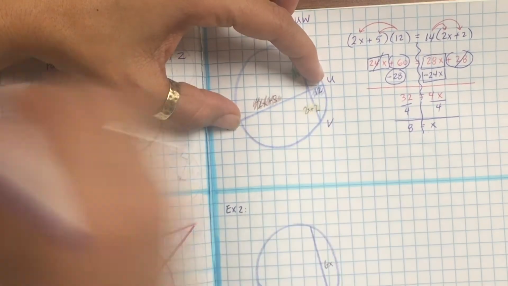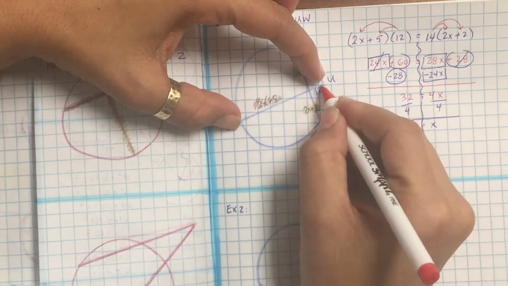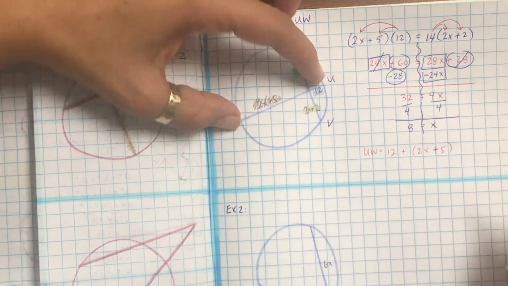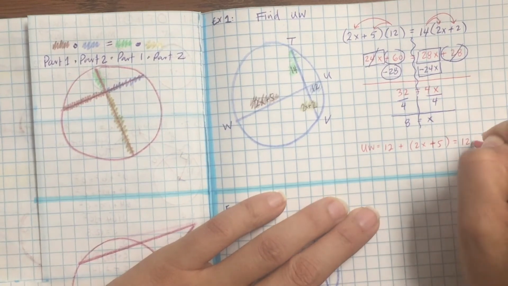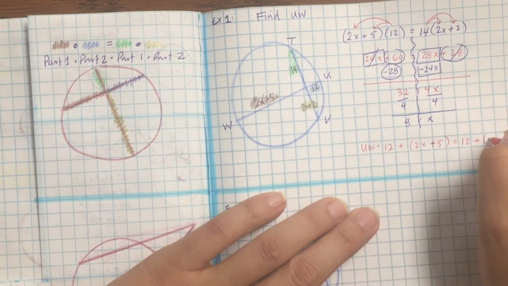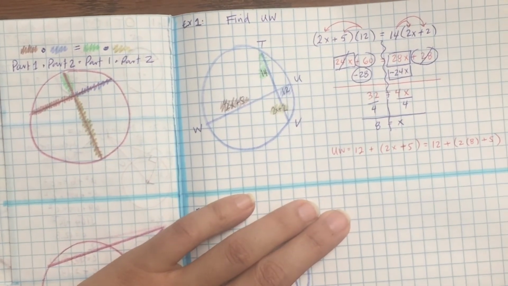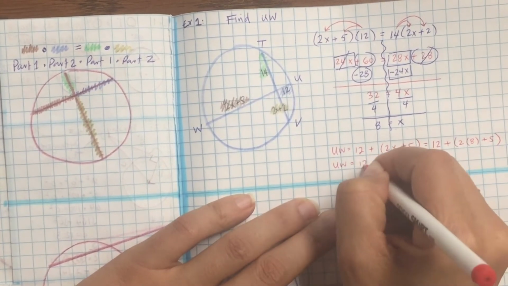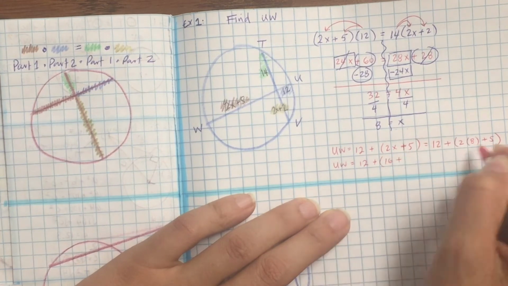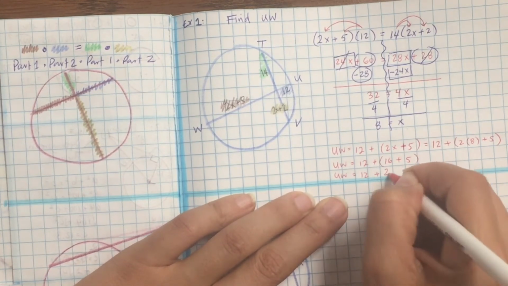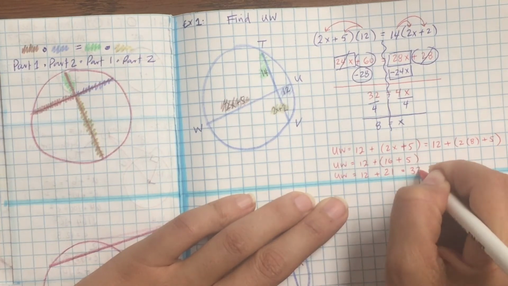Well, UW is the whole line. So it's 2x plus 5 plus the 12, because it has to be the whole line. And then all you're going to do is substitute where you see x with 8. And then let's combine what we've got so far. So we've got 12 plus, and then we've got 16 plus 5. So that's going to give us 12 plus 21, which is equal to 33.